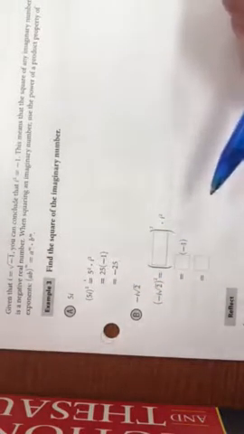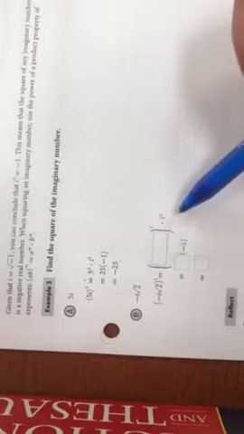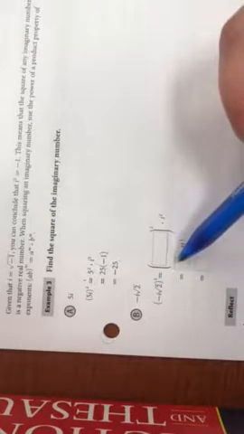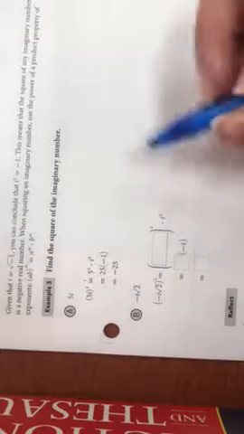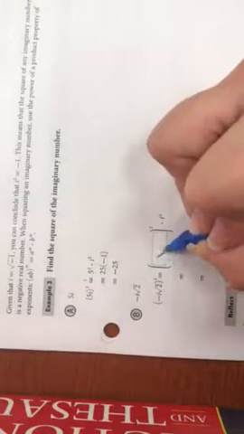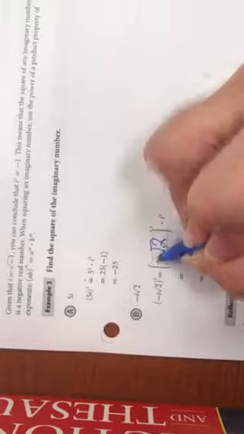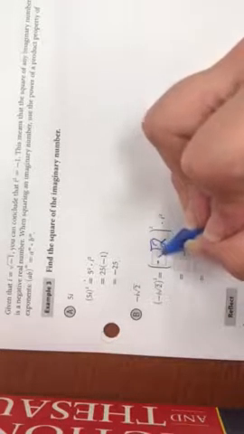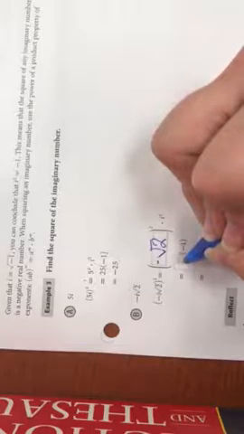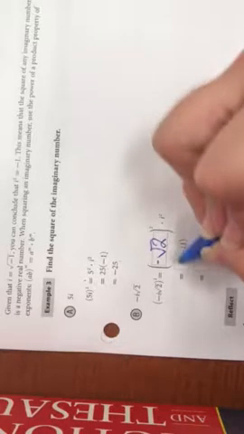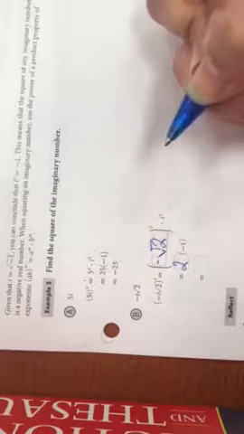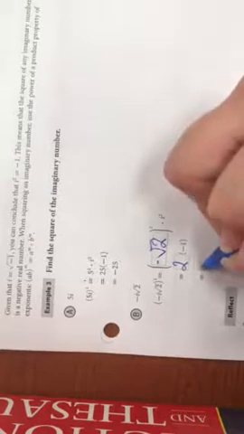Okay, -i square root of 2. So we have to square both parts. We're going to square the i, and we're squaring the square root of 2. You could leave the negative in there if you wanted to. A negative and a negative is going to turn to a positive anyways. Square root of 2 squared is 2. So we end up with 2 times -1, which is -2.